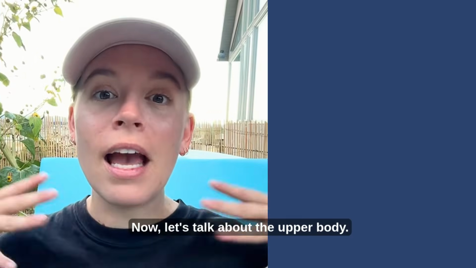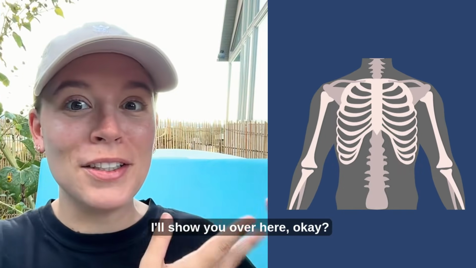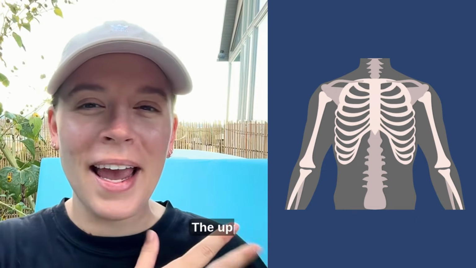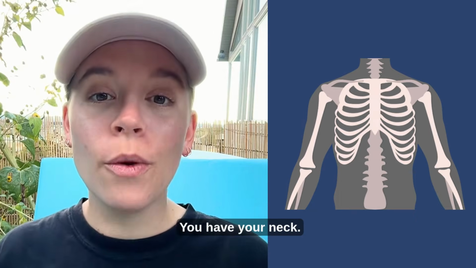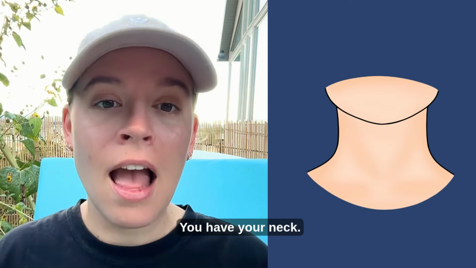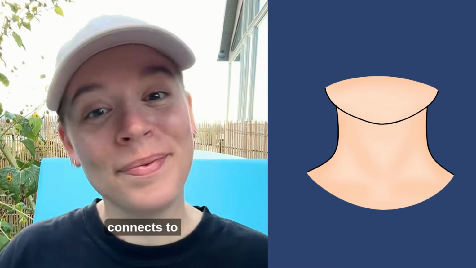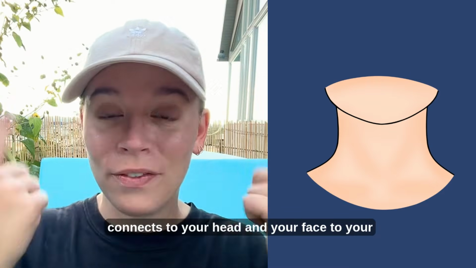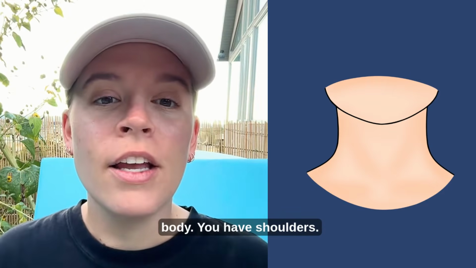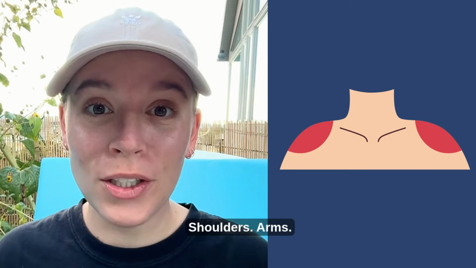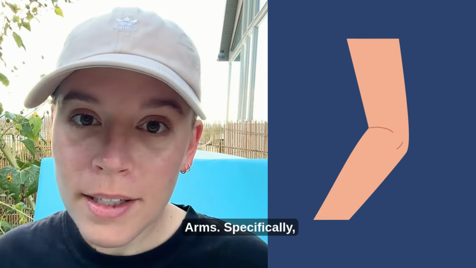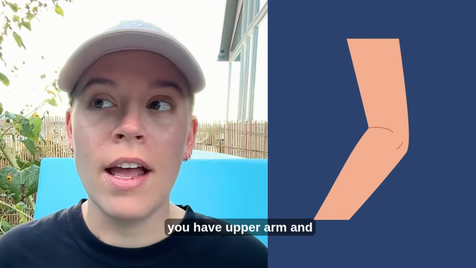Now, let's talk about the upper body. I'll show you over here, okay? The upper body. You have your neck. Neck connects your head and your face to your body. You have shoulders. Arms. Specifically, you have upper arm and upper arm.